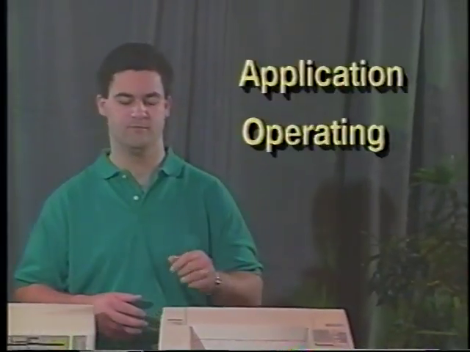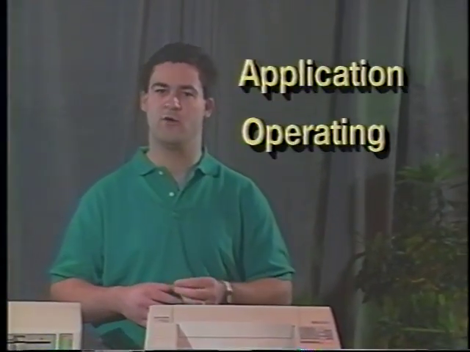Okay, so we've covered computer hardware, but what about software? Well, like we said earlier, software is the set of instructions that tells the hardware what we'd like it to do. There's two major categories: application and operating.